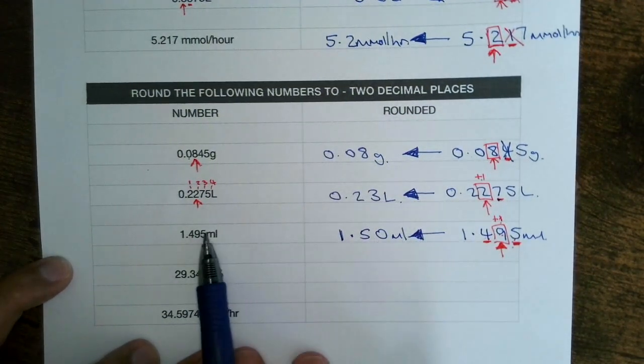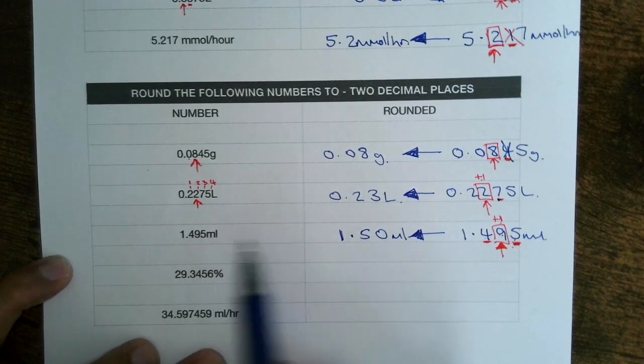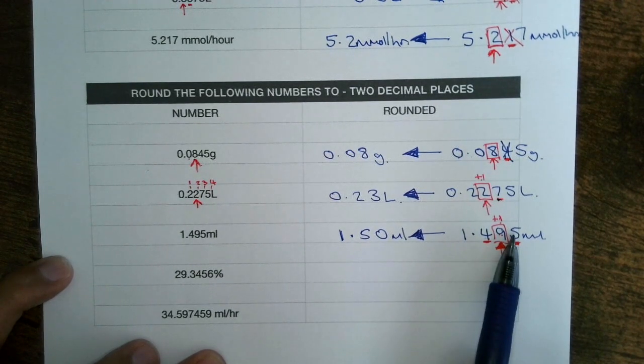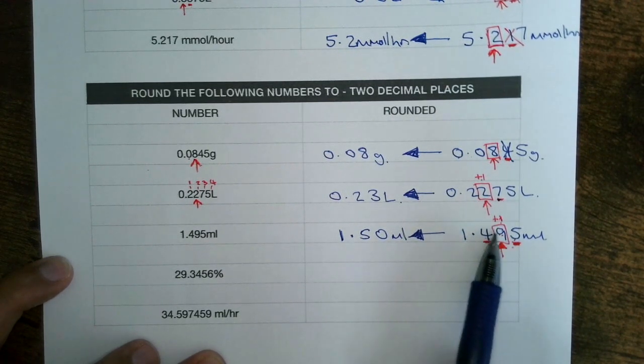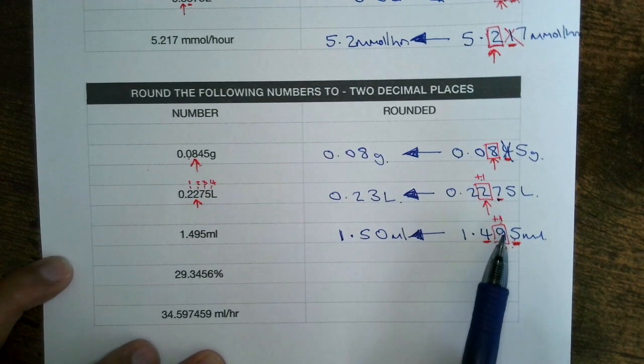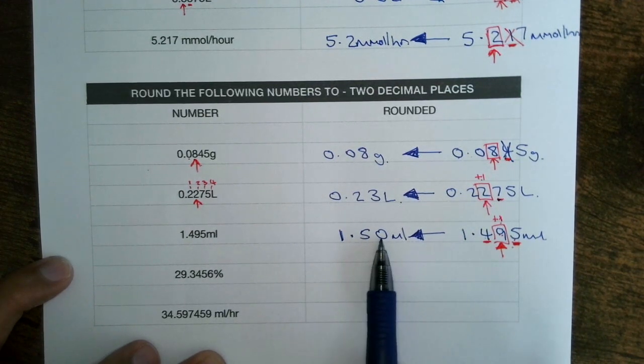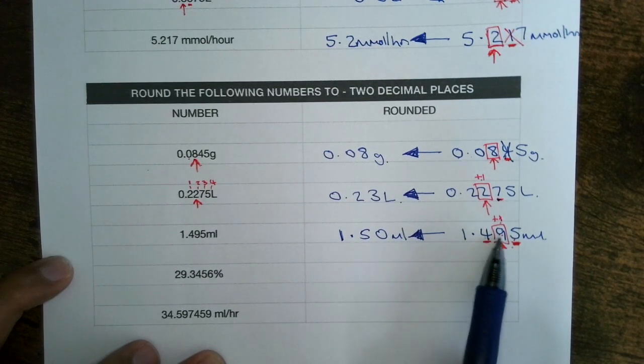We were rounding 1.495 here in millilitres. I wrote it out over here, so a little bit bigger. I then found my second decimal place, which was the number 9. I looked to the right of it. That number there is 5 or more. So I round up. And to round up, I add 1 to this number here, number 9. If I add 1 to 9, I get 10. So I put a 0 there, and I carry forward from my 10 here. And I change this. I add 1 to that number to make it 1.50. So again, an easy way to do it was, like I said, that's 49. I added 1 to it, and it became 50.